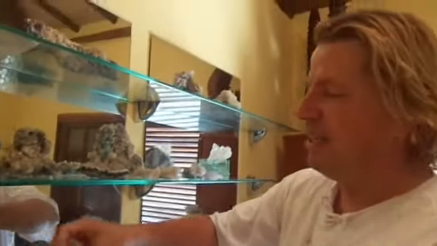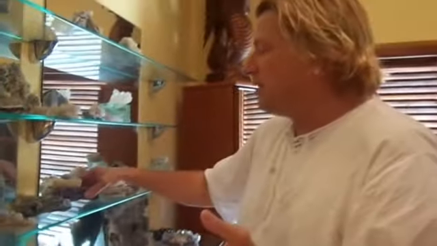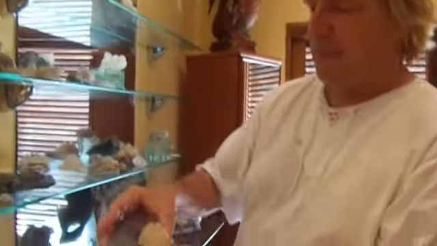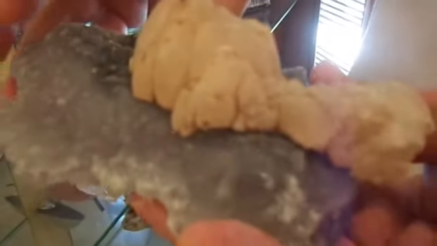All these are variations of a crystal that has to be a certain way. You see also here, it's wonderful, there's a crystal growing on other crystals.